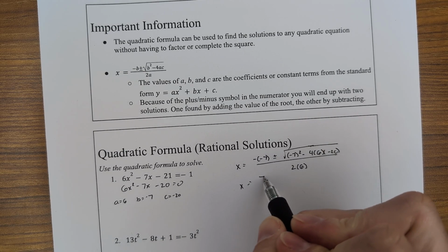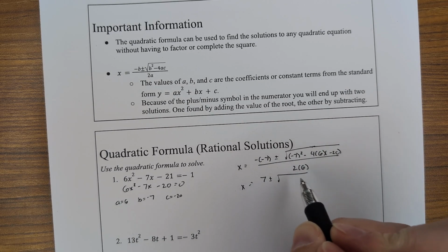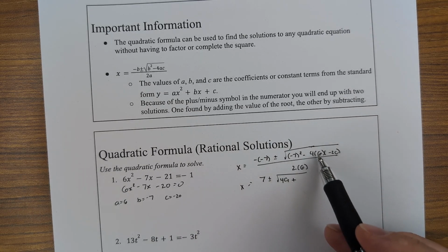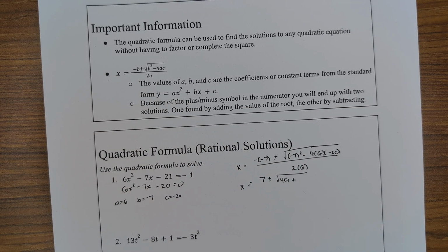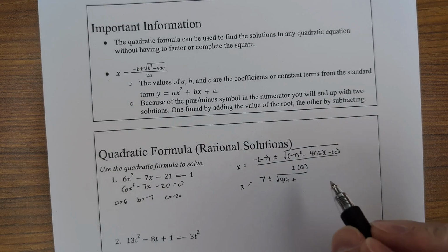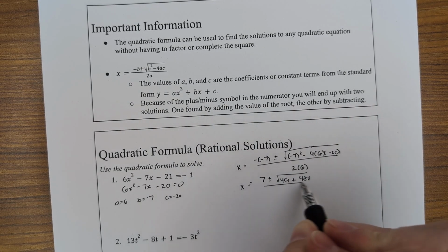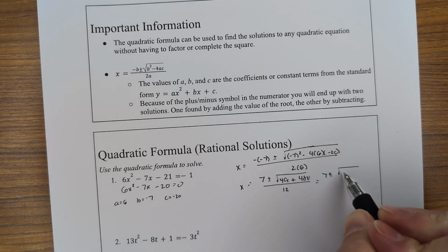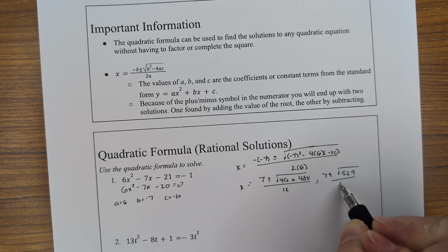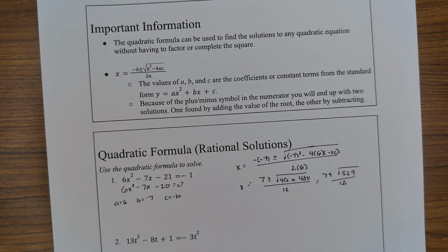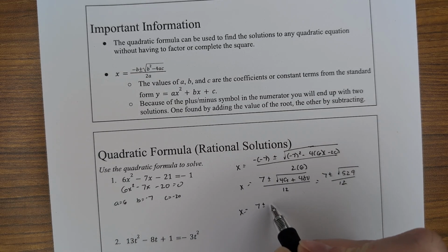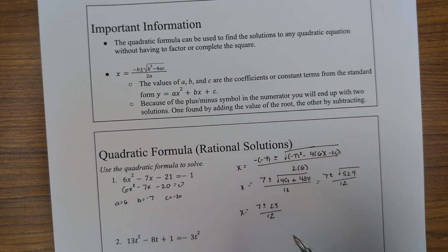So negative b is going to be positive 7. Negative 7 squared is positive 49. 4 times 6 times 20 is 480, all over 12. So underneath the square root, we have 529. The first thing we do is check to see if 529 is a perfect square, which it is: 23. So 7 plus or minus 23 over 12.